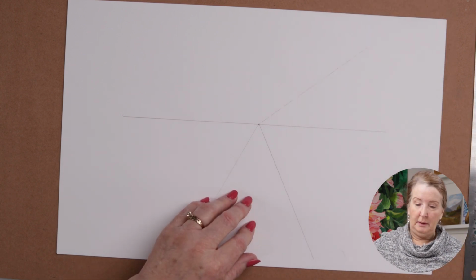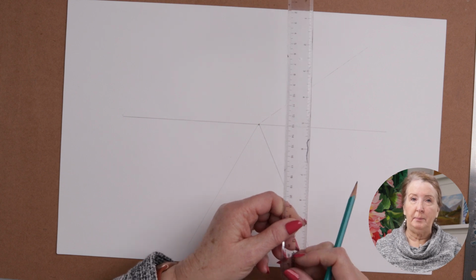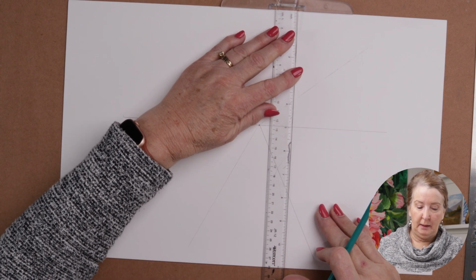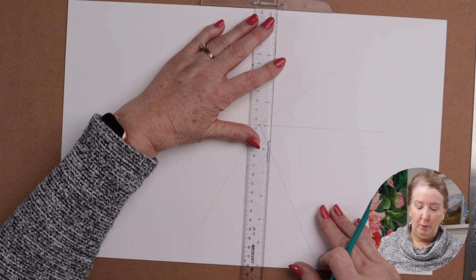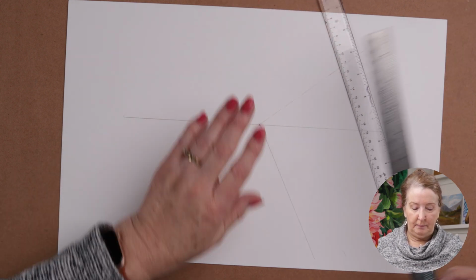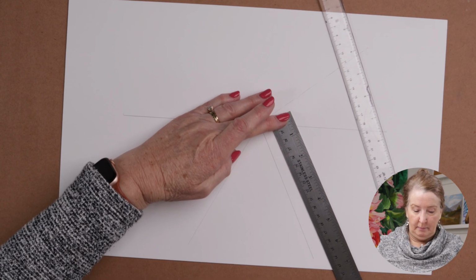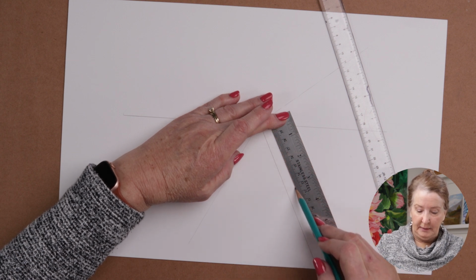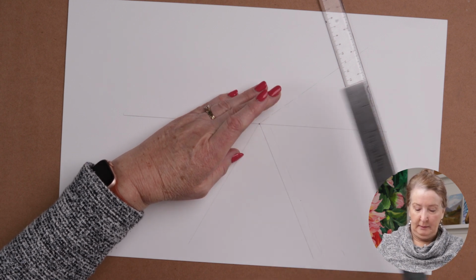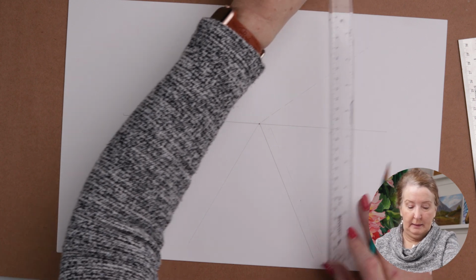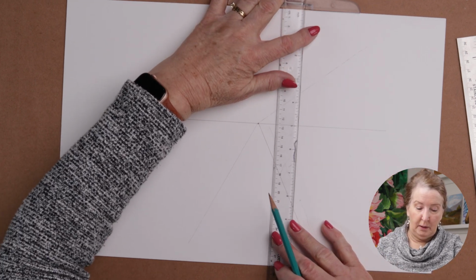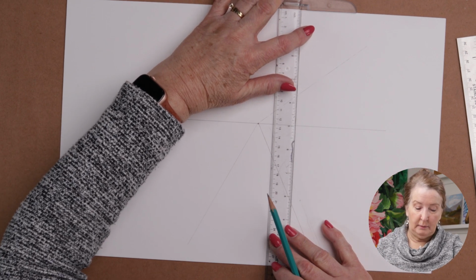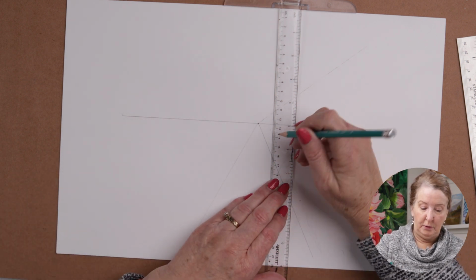What I want to do is I'm going to use a T-square just because that will help me keep it perpendicular here. And if I wanted to put my post just alongside the road, I can give myself a little bit of a guideline here. And then I'm going to draw the posts going straight up.